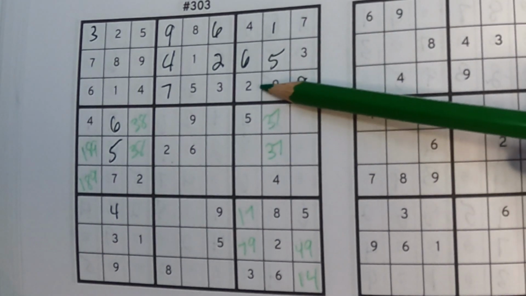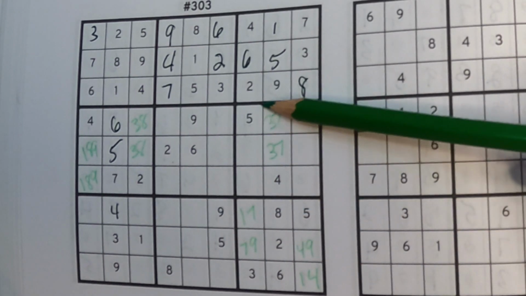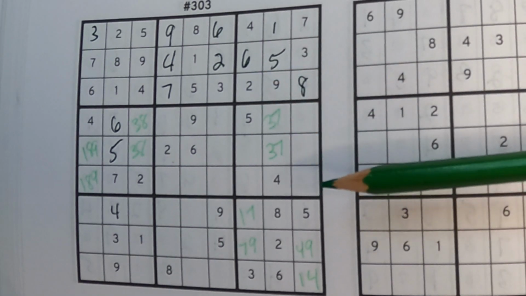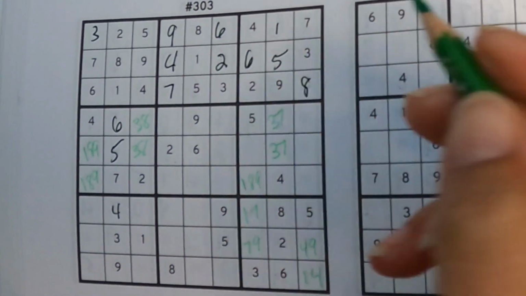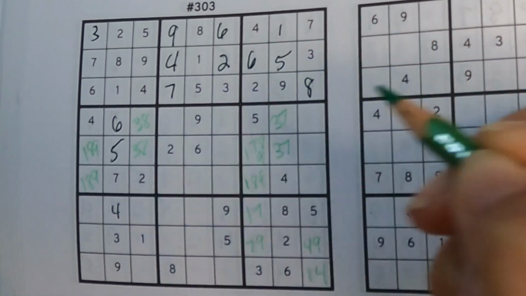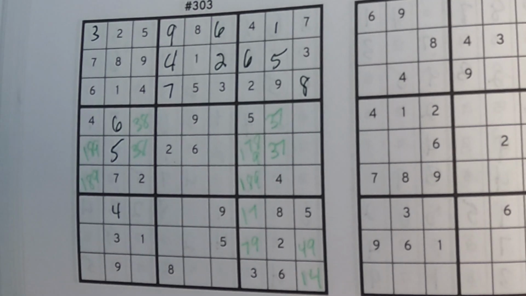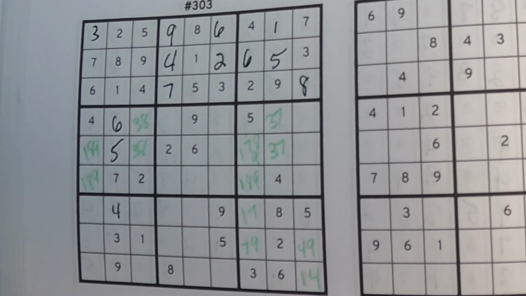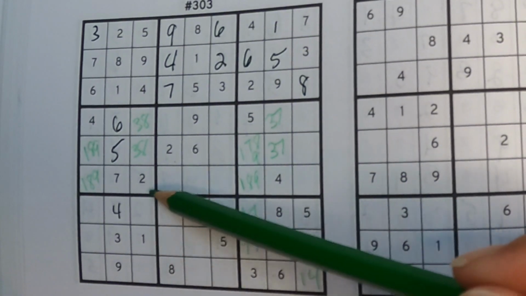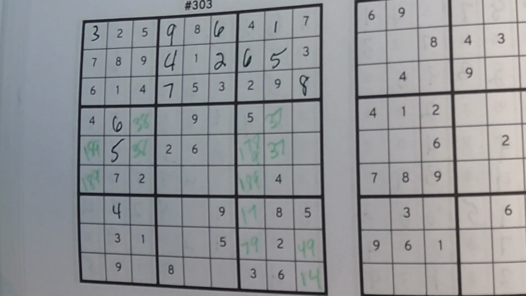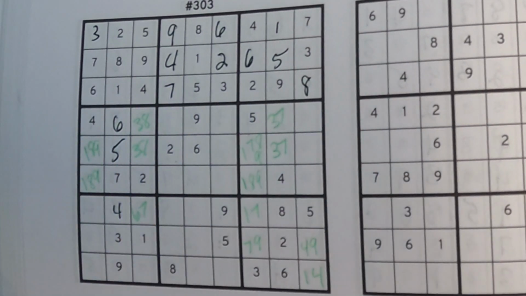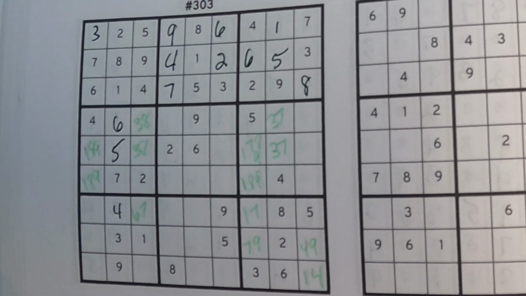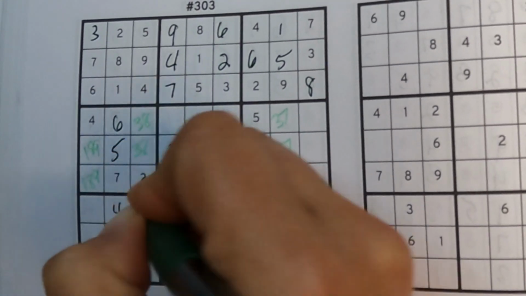For this column, we're missing 1, 3, 1, 7, 8, and 9. We've got a 7 here, so 1, 8, 9, and no help here, 1, 7, 8, 9. For this column, we're missing 3, 6, 7, and 8. Got a 3 here and an 8 here, so 6, 7. 3, 6, and 8 here means this is our 7, 6.